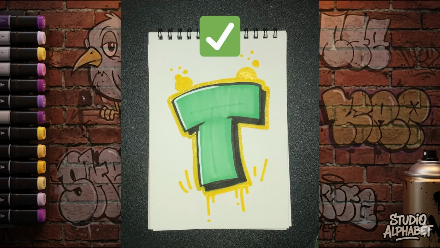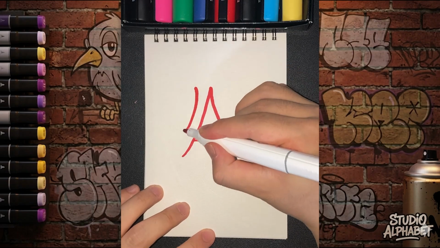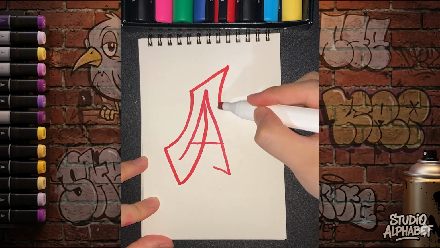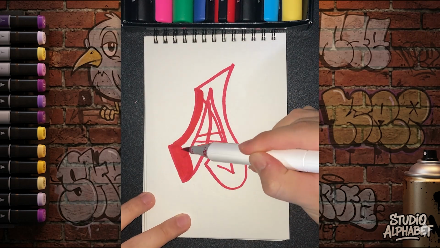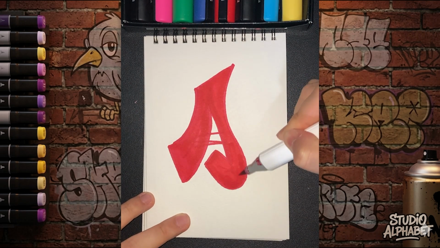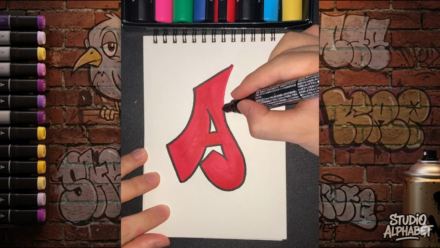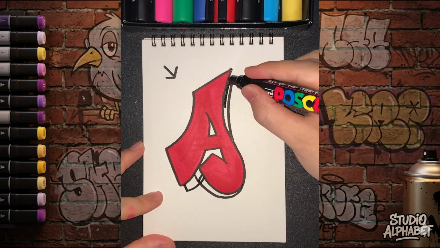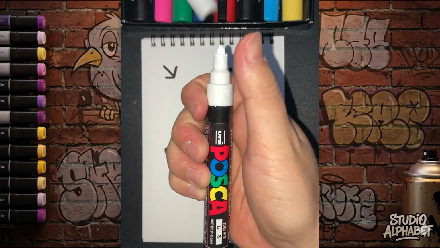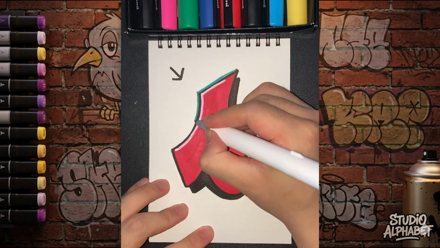Did you guess it? Question 2. First, let's fill it up. Using black for the outlines. Now for some 3D depth. White for the highlights. Final step, adding decorations.